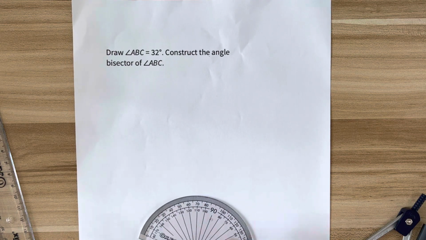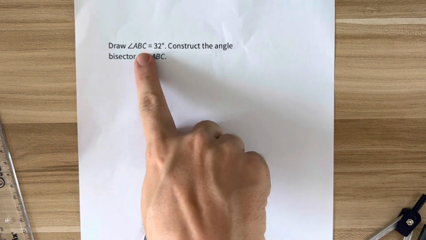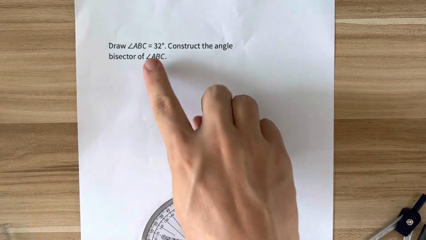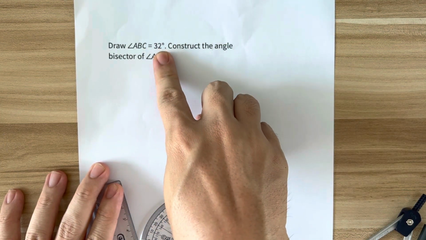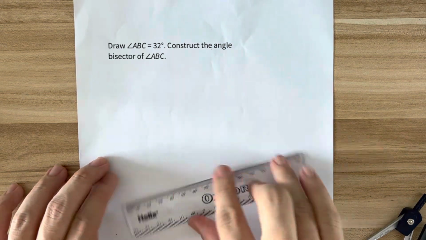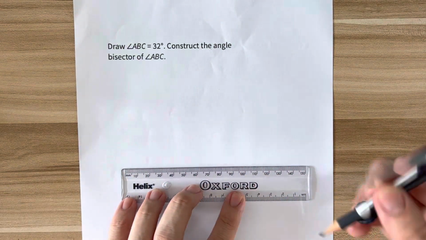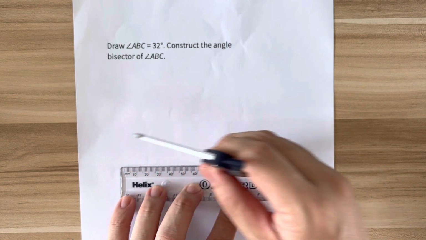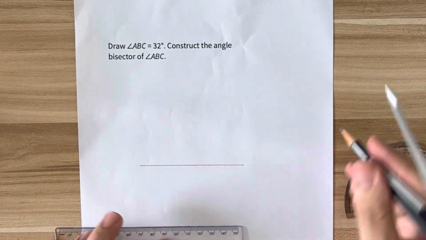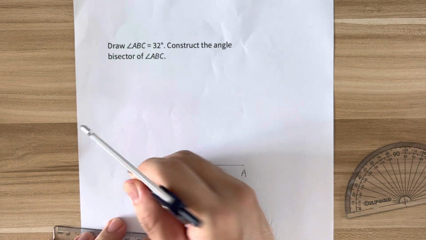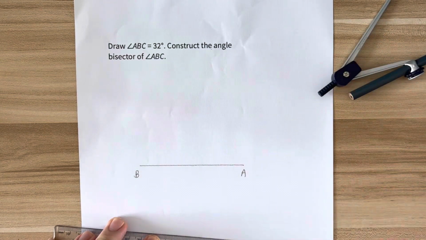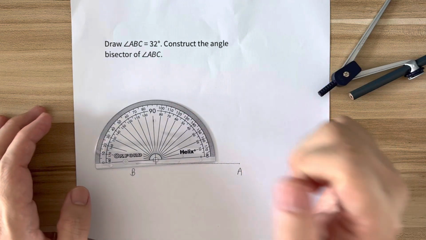Hello everyone, welcome to this part of the video where we are required to draw an angle ABC of 32 degrees. Alright, so I'm going to first draw a line. Angle A, B, C. Okay, so I'm going to take out my protractor.